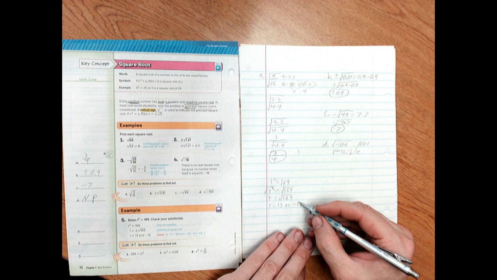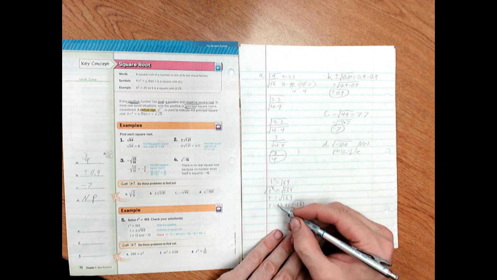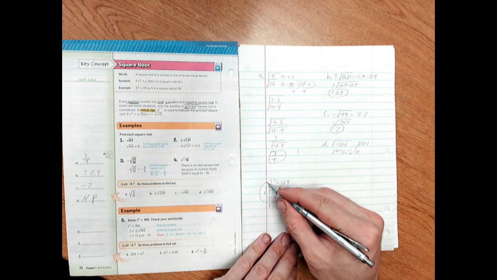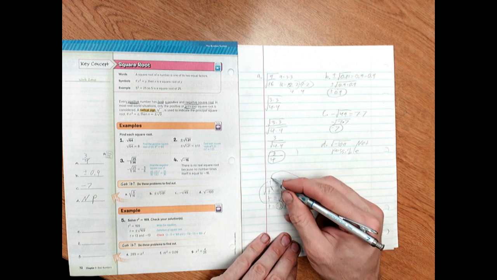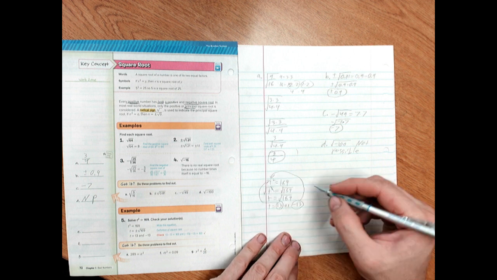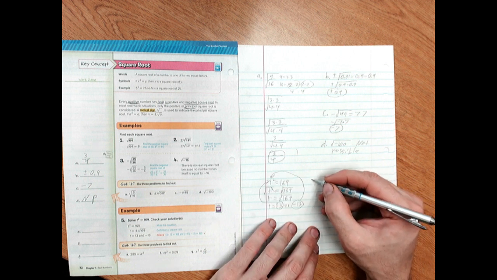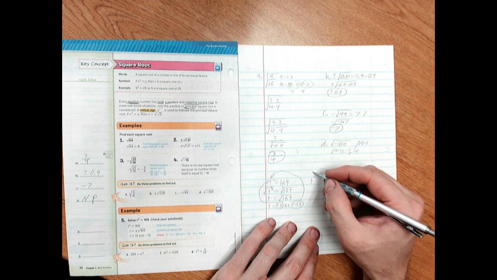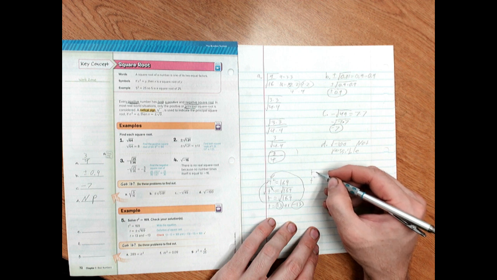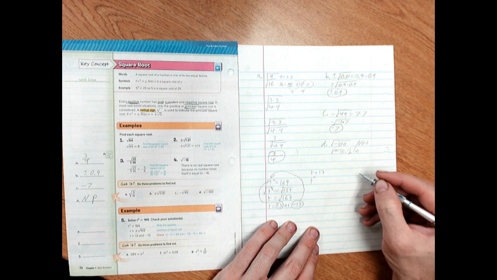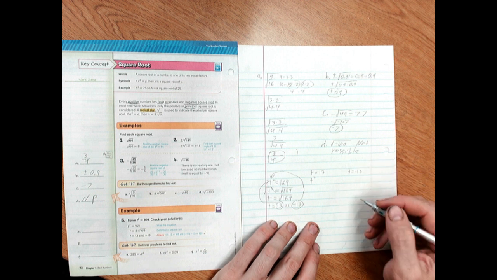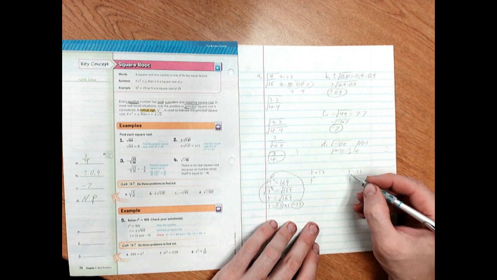How do we check? We take these numbers here and we plug them in for t up here. We rewrite the equation. We now have t squared equals 169, and on this side t equals 13. Over here, t equals negative 13.